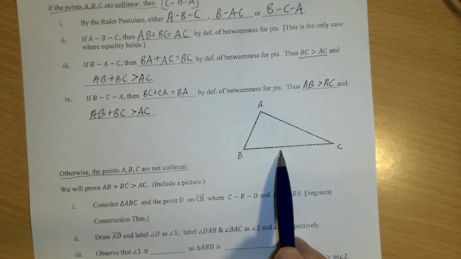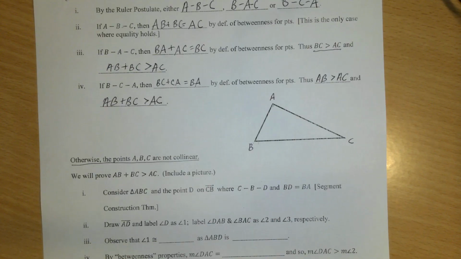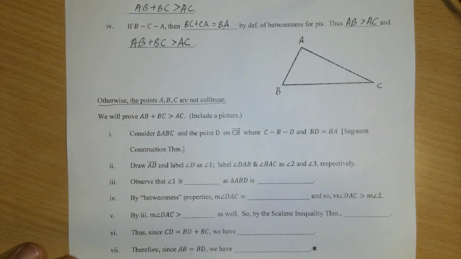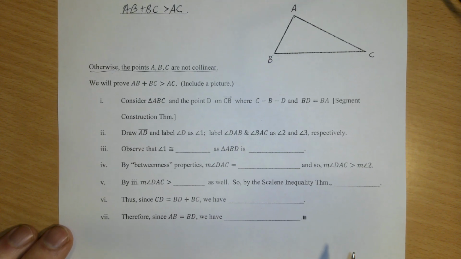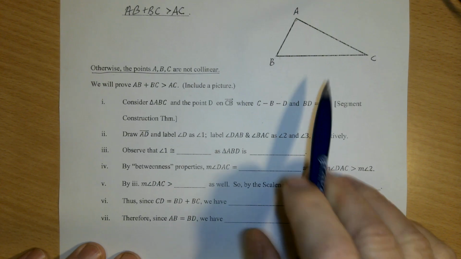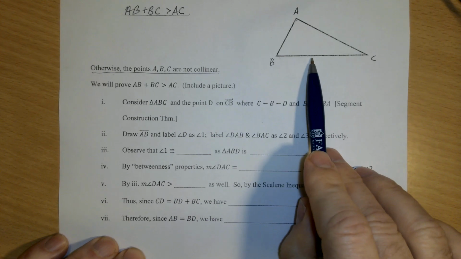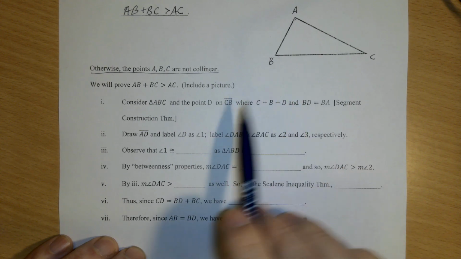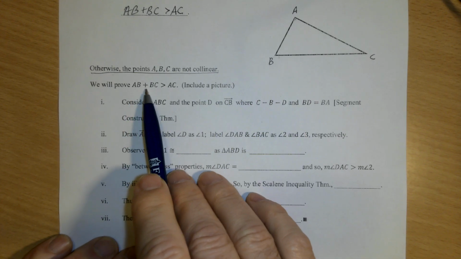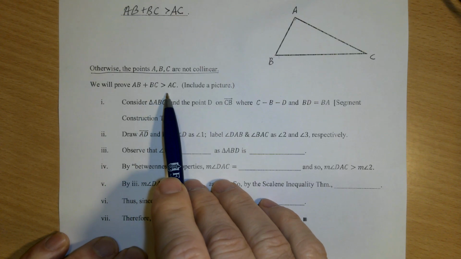Now let's go to the case where it's an actual triangle and they're not collinear. All right. So I'll need this picture. We're going to construct something else from this triangle. We will prove that AB plus BC is greater than AC.